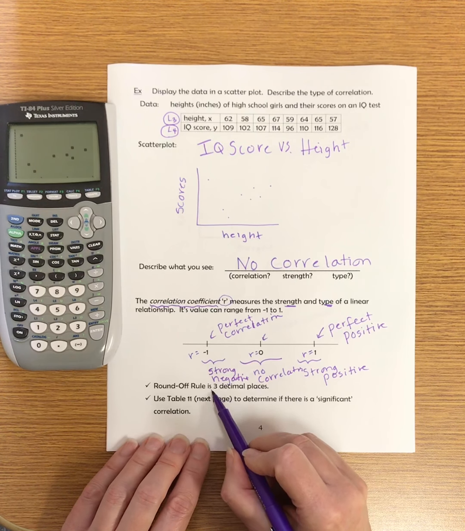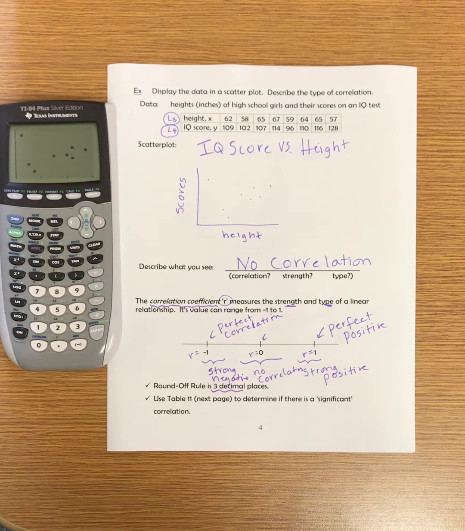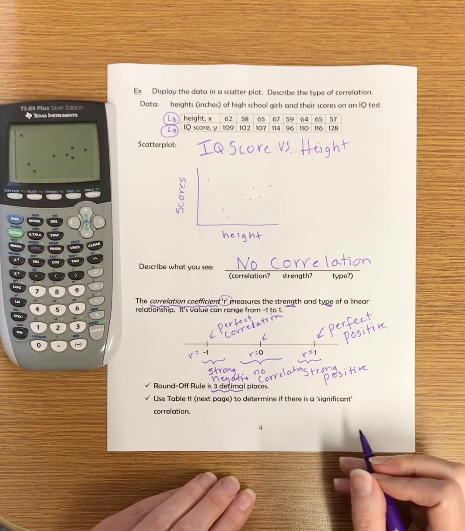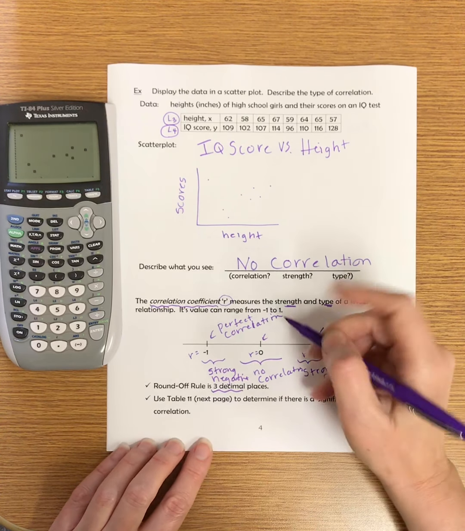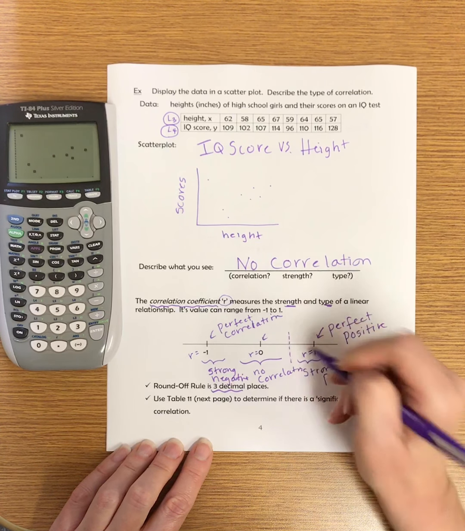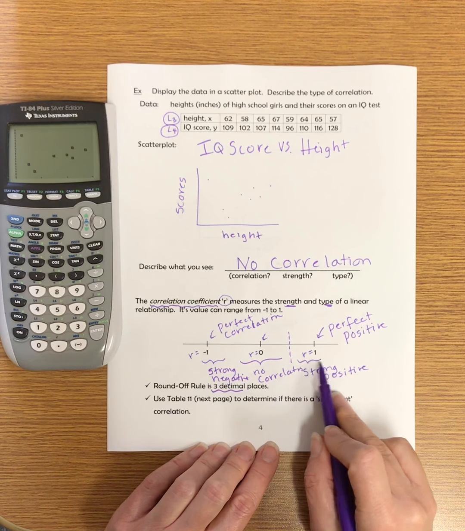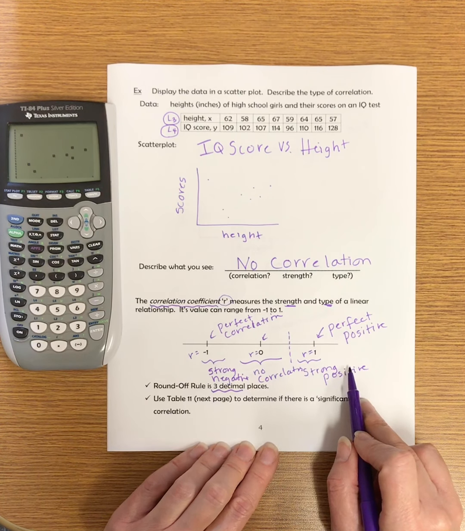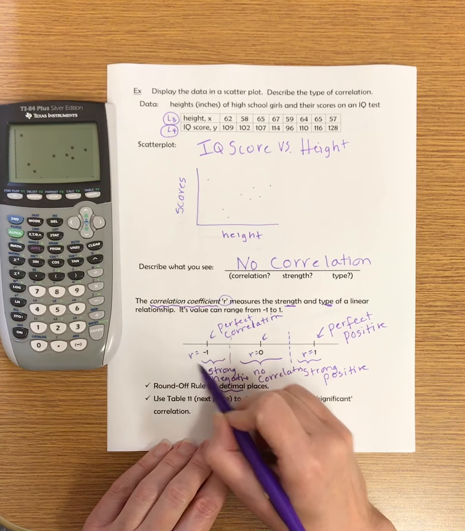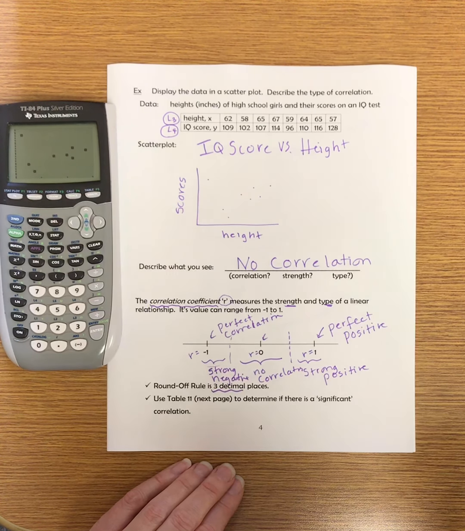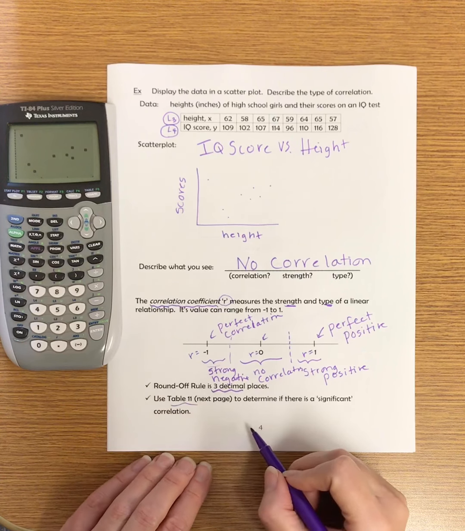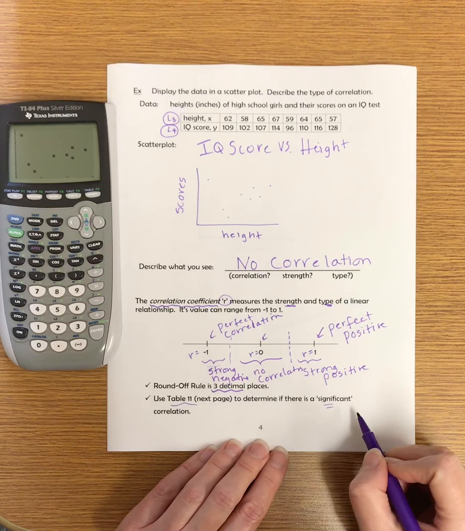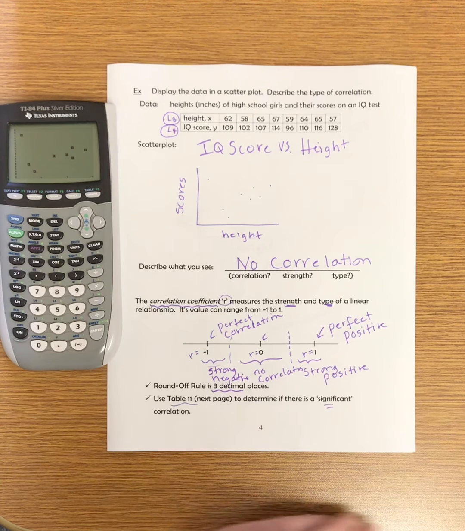These are going to be decimals, so they'll need to be rounded. Most often they're rounded to 3 decimal places. And when we start to wonder what the cutoff is, like how close to 1 does it need to be to be significant, or how close to -1 does it need to be significant, that's where the table on the next page comes in. It helps us know if we really do have a correlation or not.